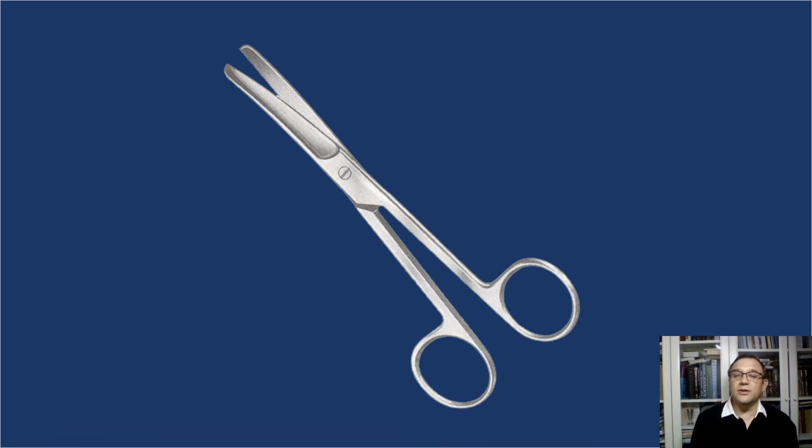Now, let's apply this knowledge. If I ask you whether a pair of scissors is organic or inorganic, what would you say?